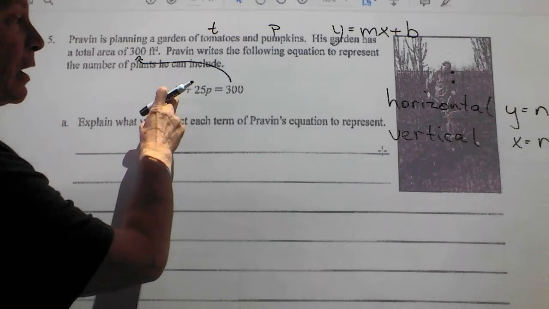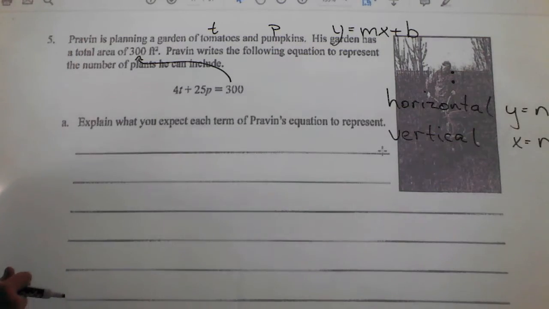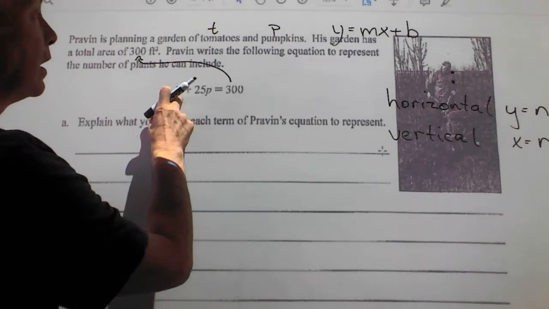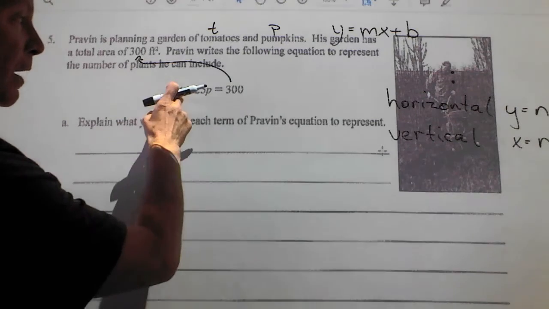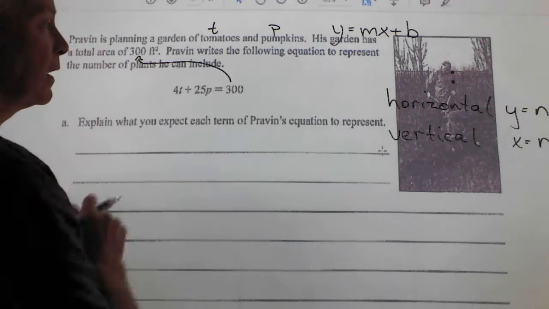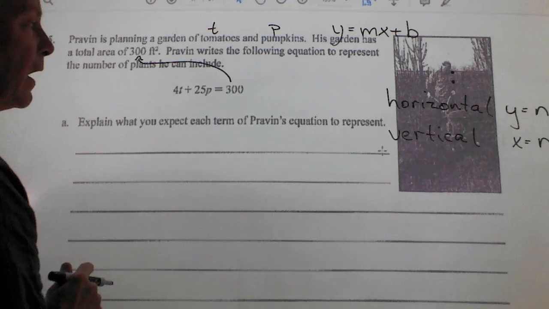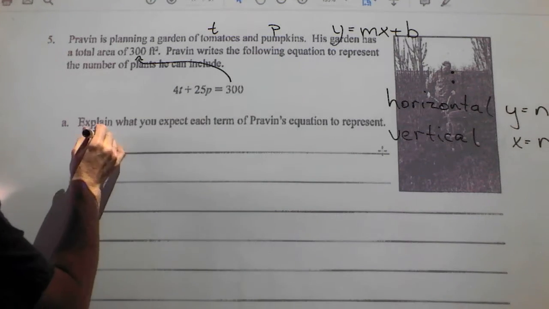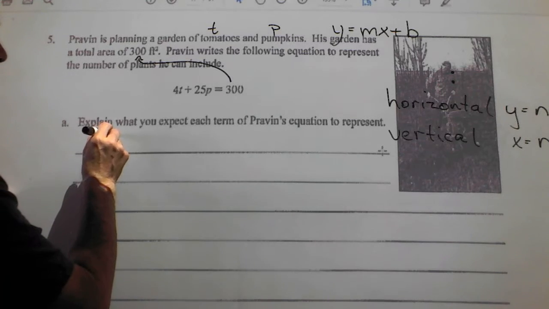So this is going to be an area as well as this. Okay? T will be the number of tomato plants, P will be the number of pumpkin plants, and the numbers 4 and 25 will be areas. So, explain what you expect each term to represent.